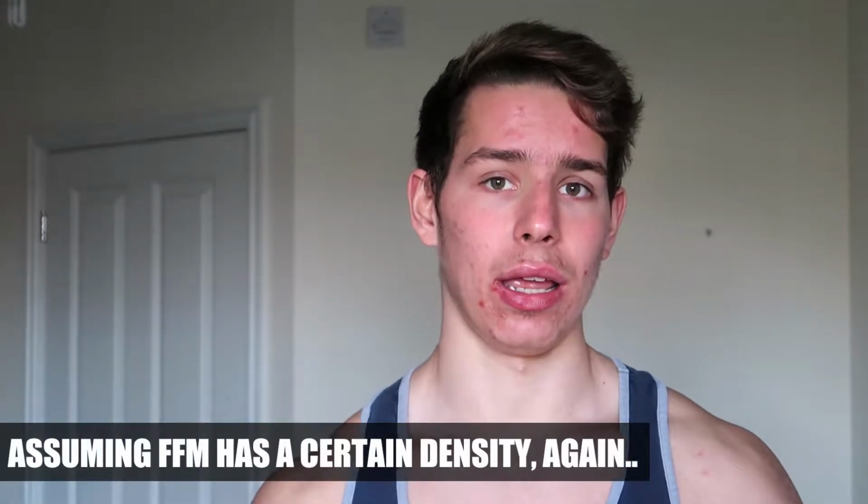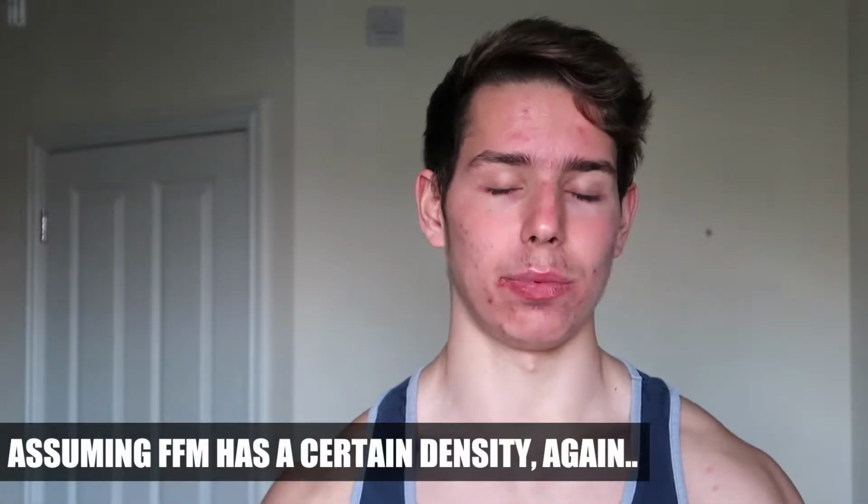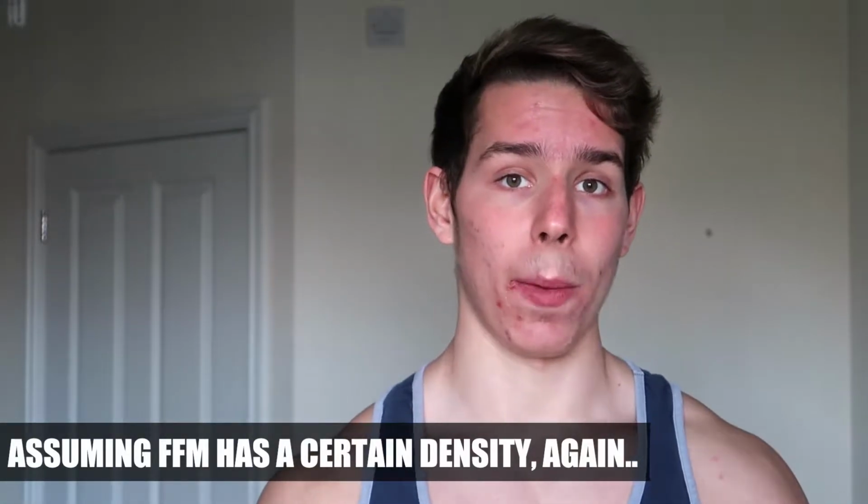So what are the results when it comes to tracking body fat percentage over a period of time? So just like the 2 compartment models, remember the Bod Pod, the hydrostatic weighing, there are some assumptions being made. The assumption that fat-free mass has a certain density is wrong, or it's not accurate at least, because fat-free mass can change when body weight changes. Remember also hydration status is one of them.